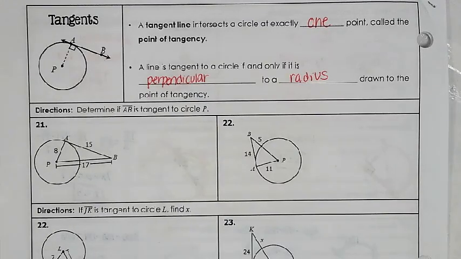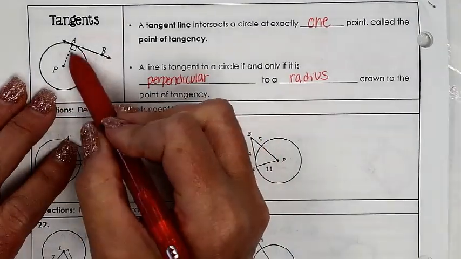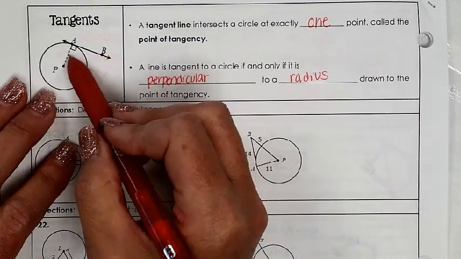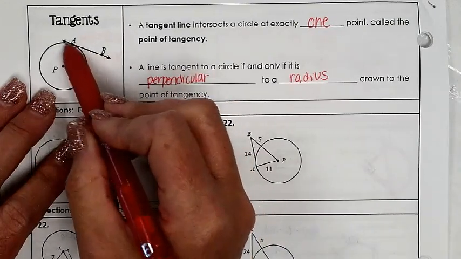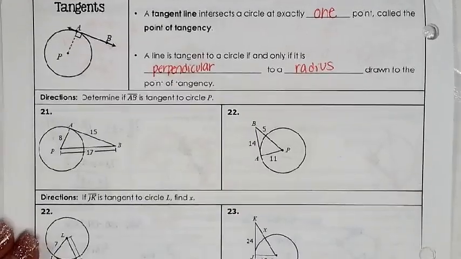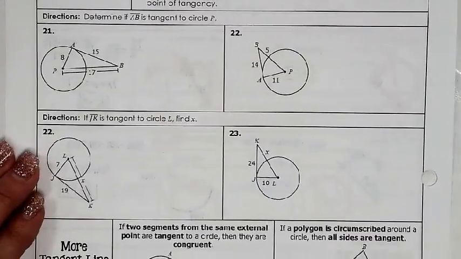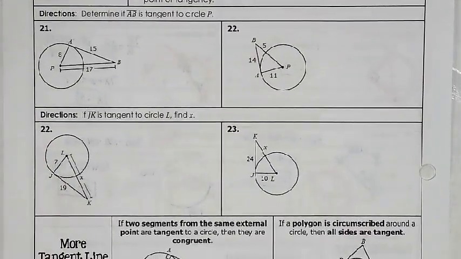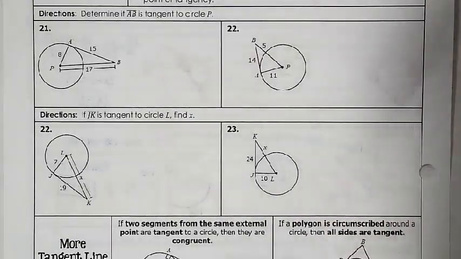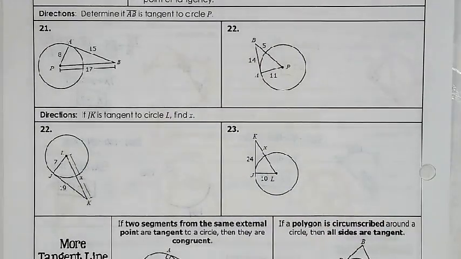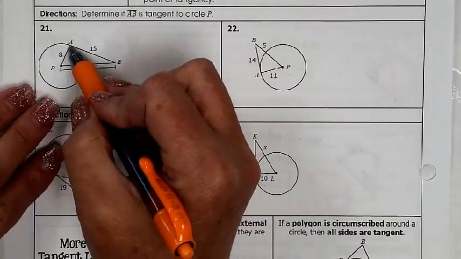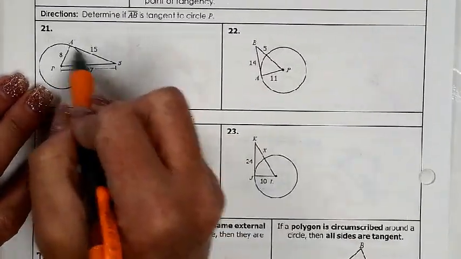All right, so we're going to determine for 21 and 22 if AB is tangent to circle P. If AB is tangent to this circle, so here AP would be the radius, this would have to make a right angle.